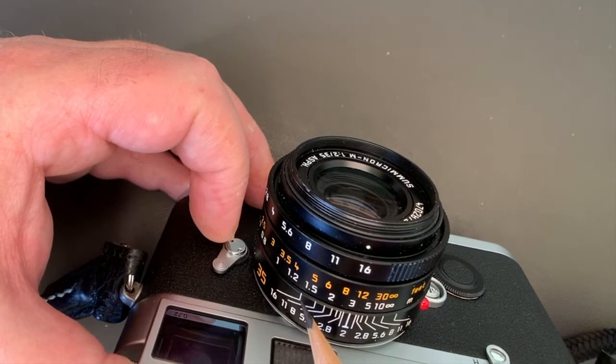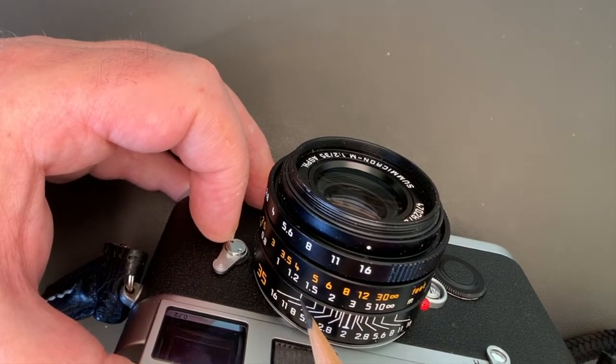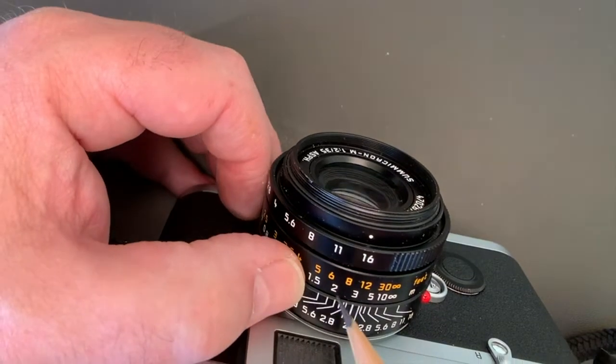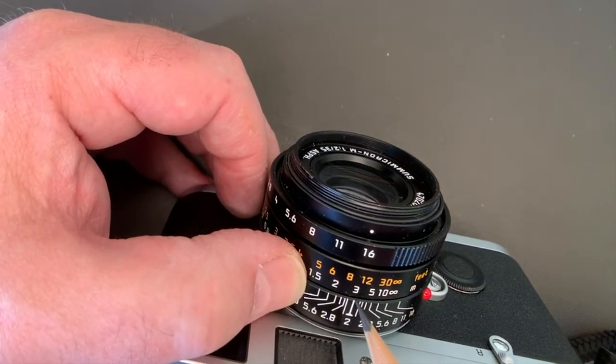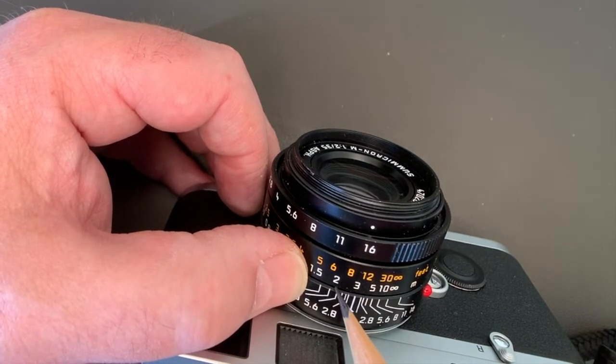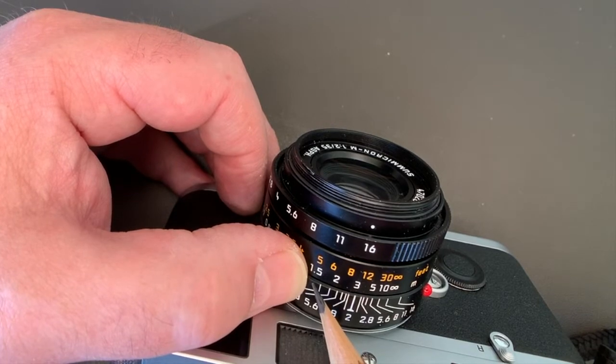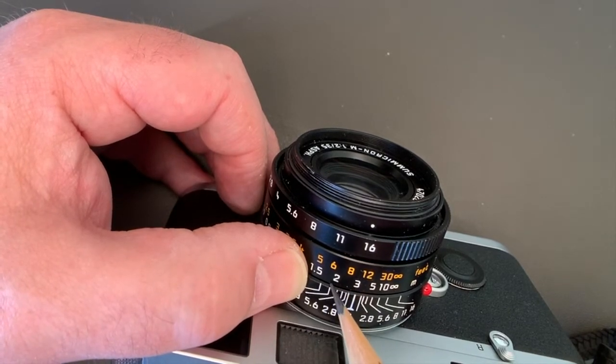So let's call it 1.3 meters. 1.3 meters to 3 meters. That's increased it because before it was at 2. So we've got another, just over half a meter.